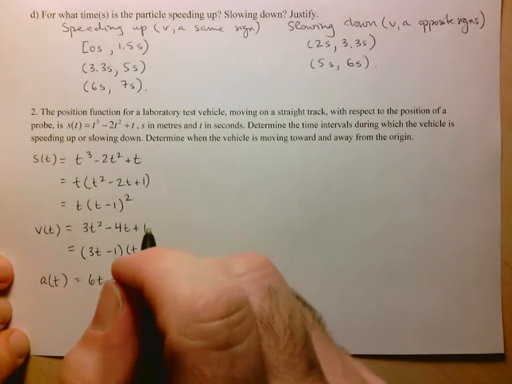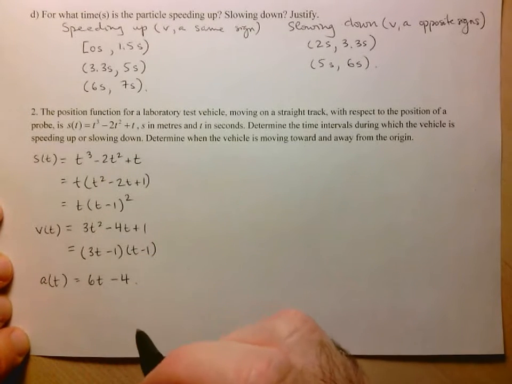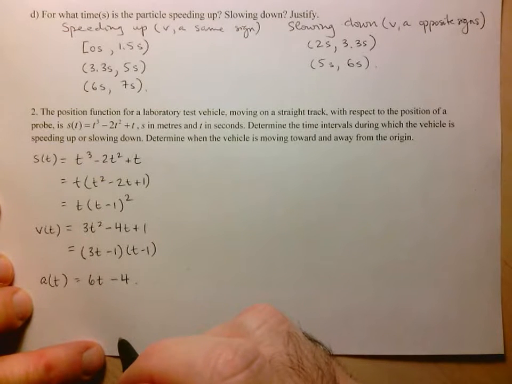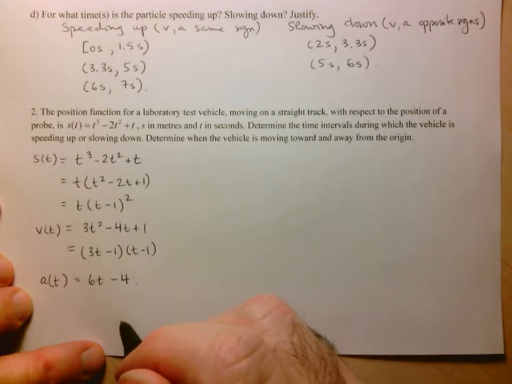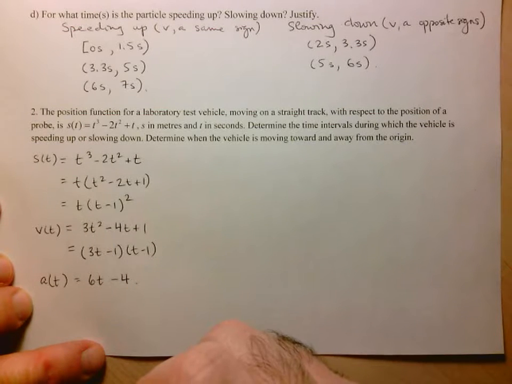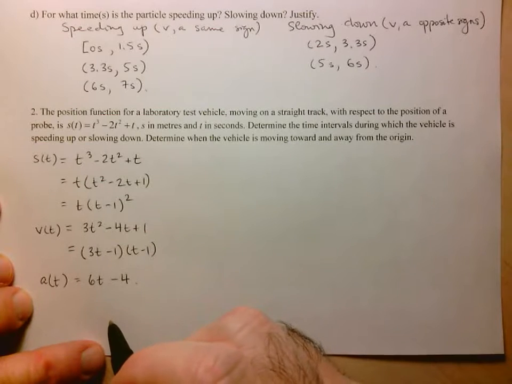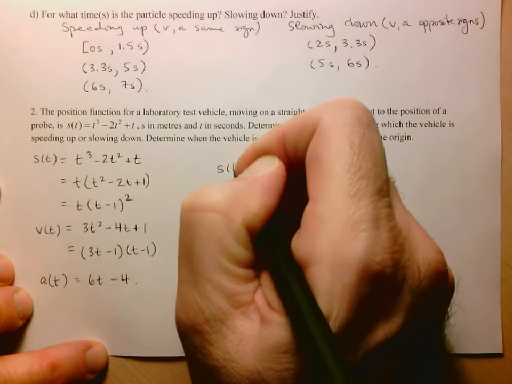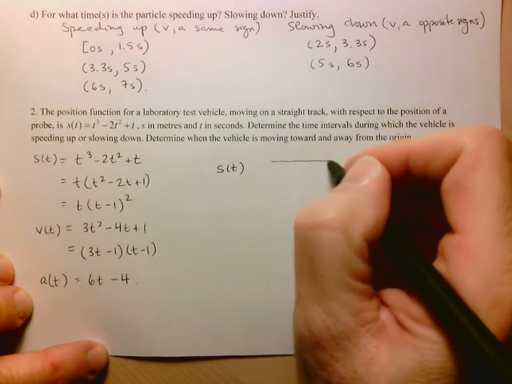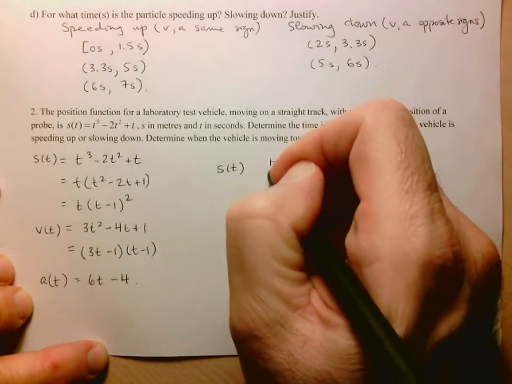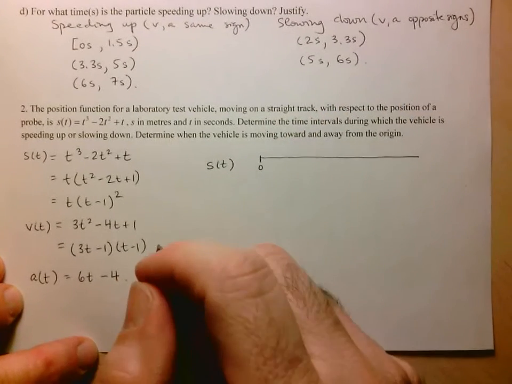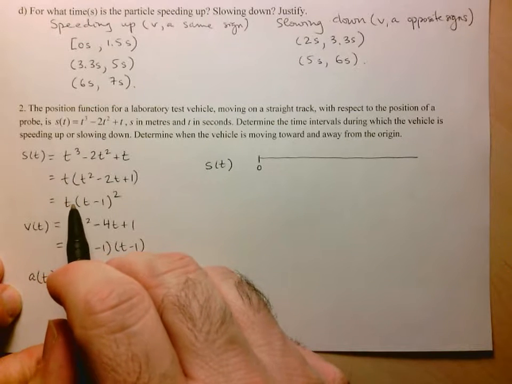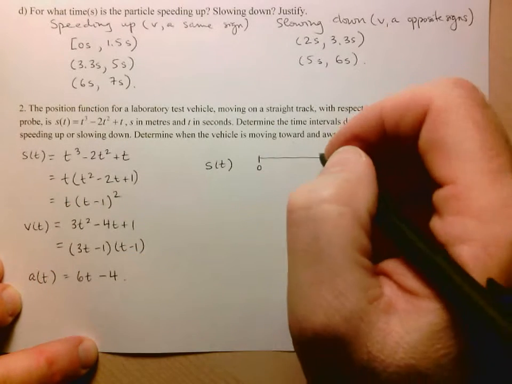Okay, so these are all polynomial functions. So in order to determine their signs, all we have to do is draw ourselves a little graph with the zeros and then use what we know about the polynomial function in order to figure out when it's positive or negative. Okay, so let's start with the position function. Okay, and I'm only interested in values of t greater than 0. Okay, so I look at this here and I see that the zeros for the position function occur at 0 and at 1.